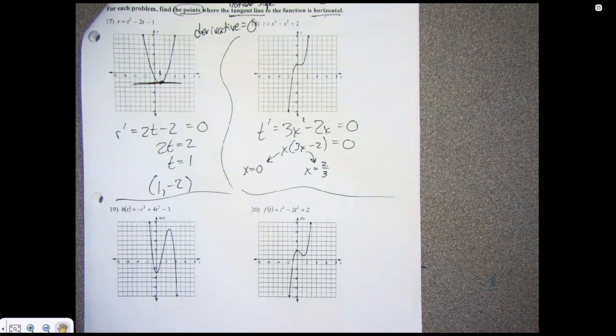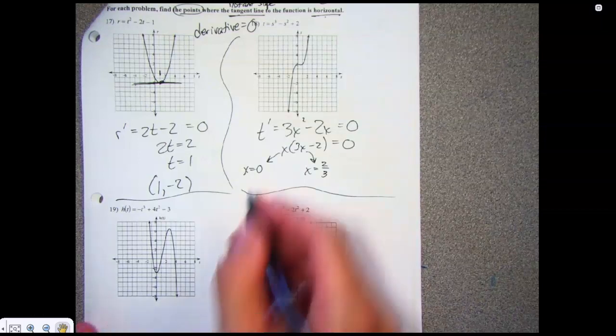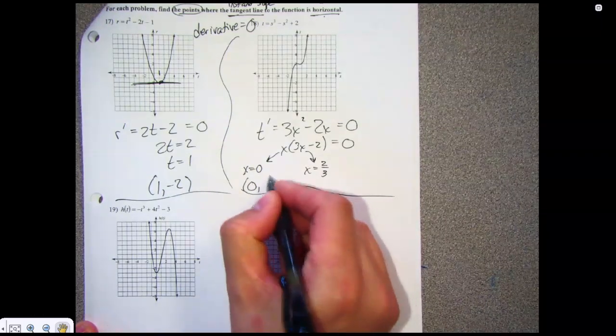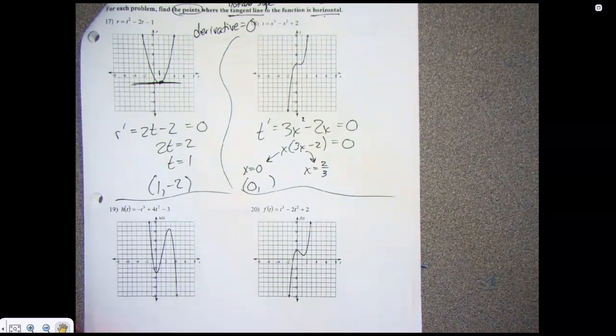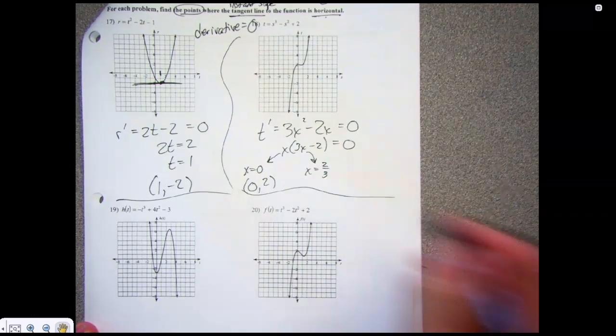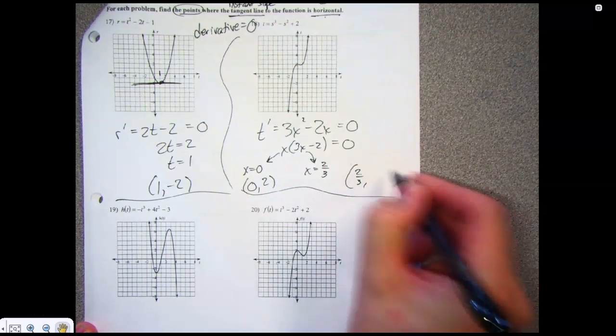And again, I'm not done. It'd be tempting to stop there. The directions say find the points, not just find the x value. So this one is 0, comma, and again, what do I plug back into to find the y value? The original level. So 0, comma 2, that one's easy. 2/3 is kind of annoying, but that's alright.